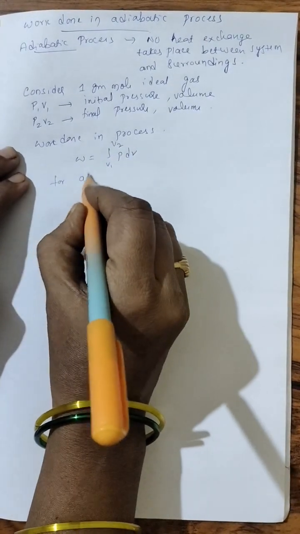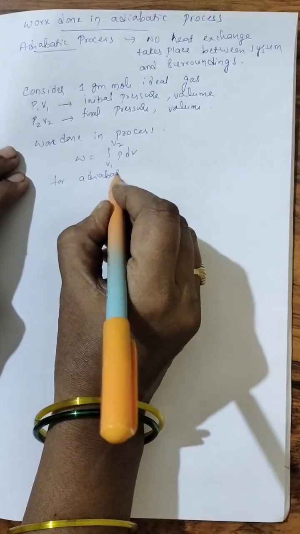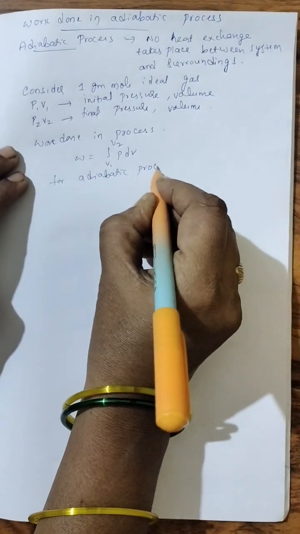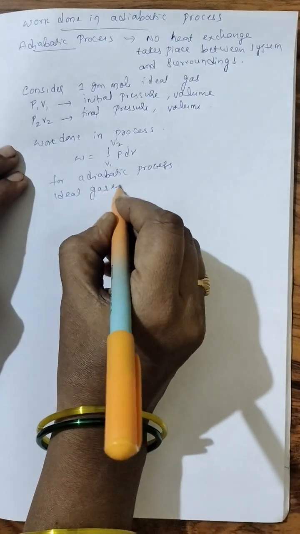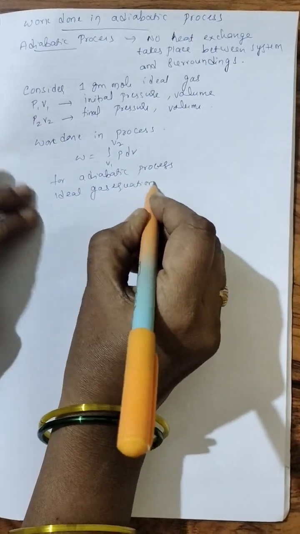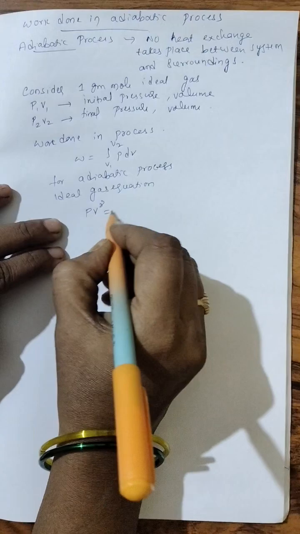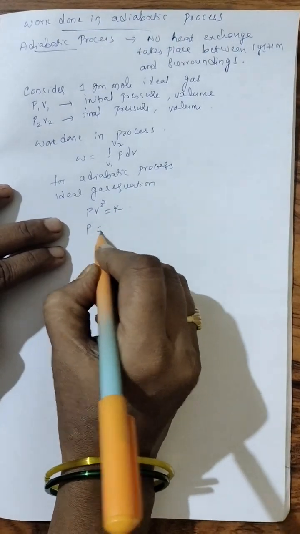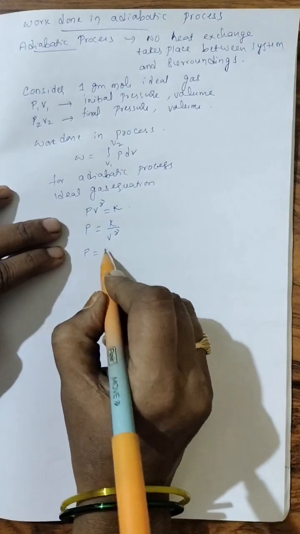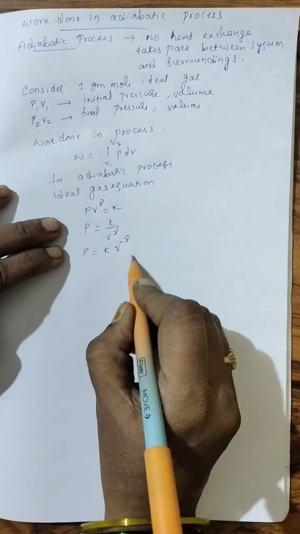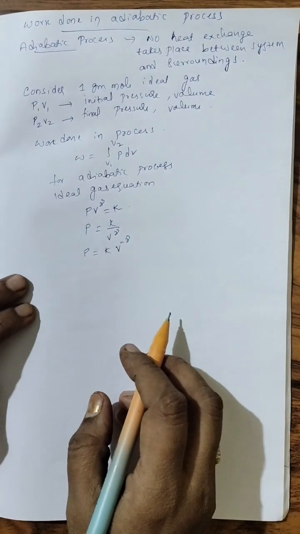Now for adiabatic process, the ideal gas relation is P V to the power of gamma is equal to K. From this, P equal to K by V to the power of gamma, or we can write K V to the power of minus gamma.